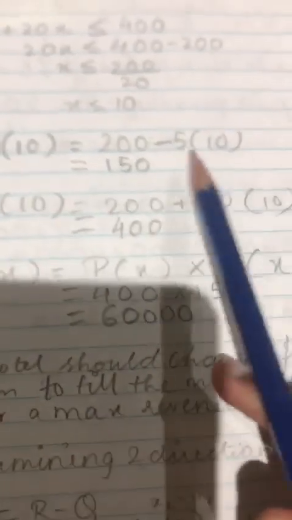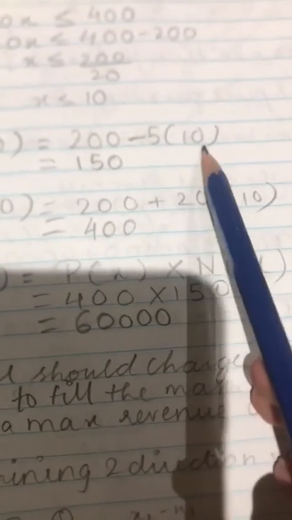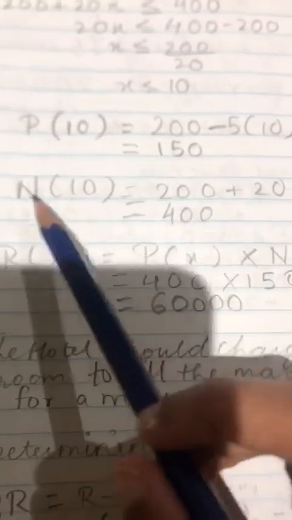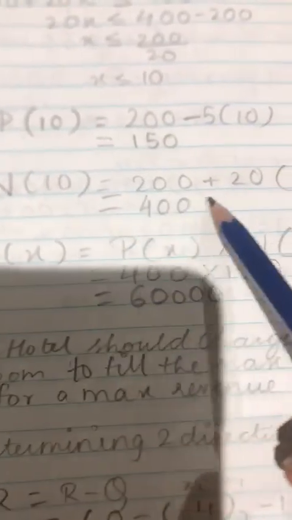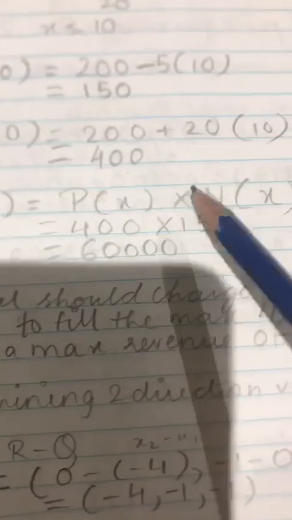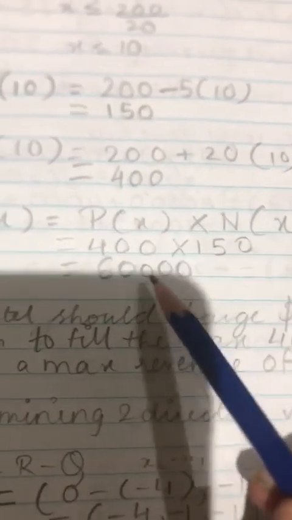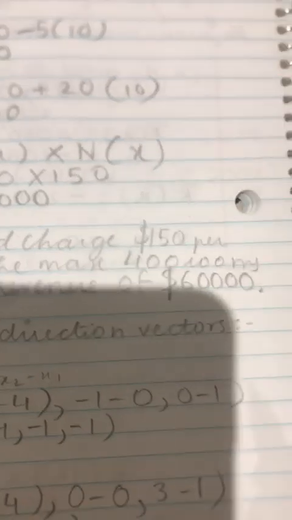P of 10 is equal to 200 minus 5 times 10, which would be 150. That is the price, and N of 10 would be 400. So that is the total number of rooms. And then we need to find the revenue, which would be R of x is equal to P of x times N of x, the price multiplied by the number of rooms. So 400 times 150 would be 60,000. So the total hotel charge would be $150 per room.